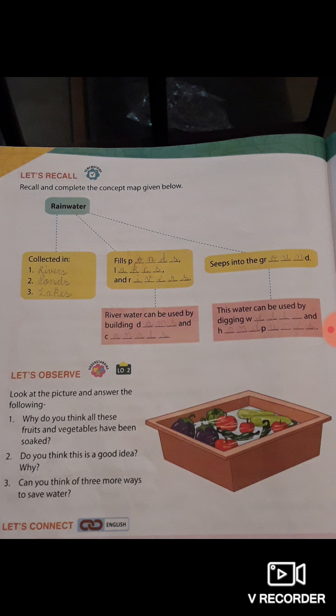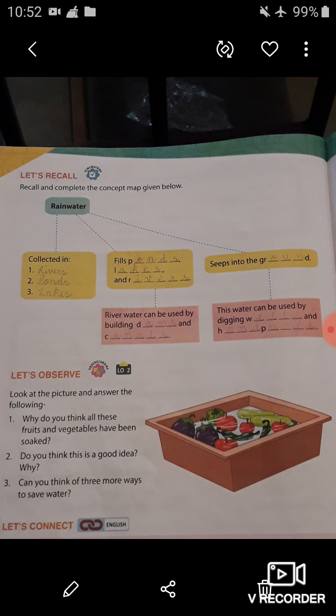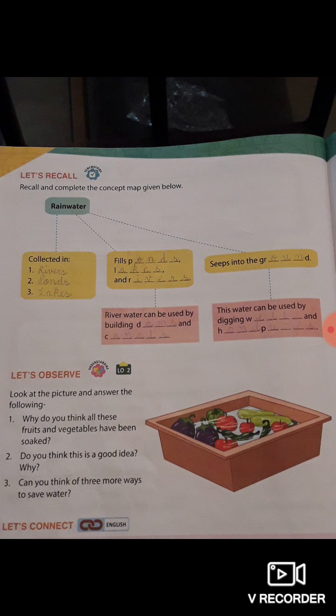So the first one is rivers, second ponds, and the third one is lakes. Water is collected in rivers, ponds and lakes. Now let's come to the next box, fills. So students, rainwater fills ponds, lakes and rivers. Now let's come to the next box, seeps into the. So students, rainwater seeps into the ground. The rainwater that seeps into the ground is known as groundwater.